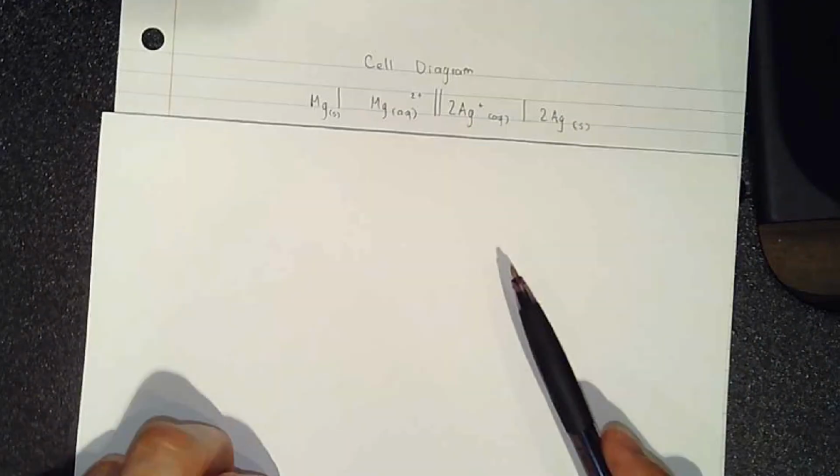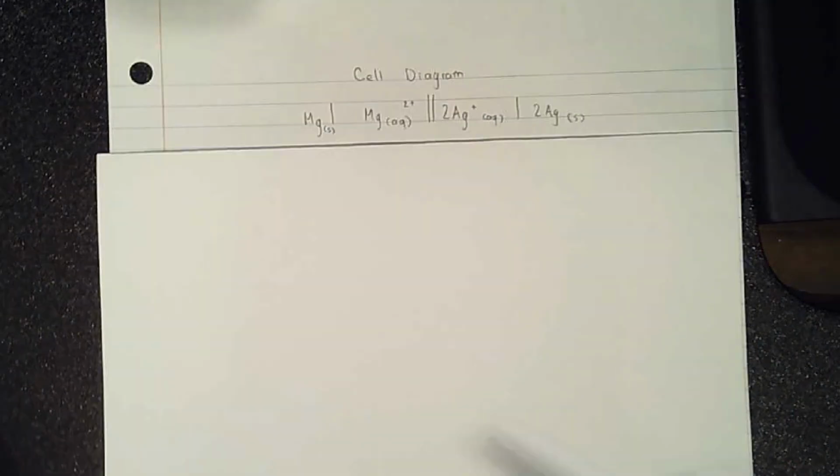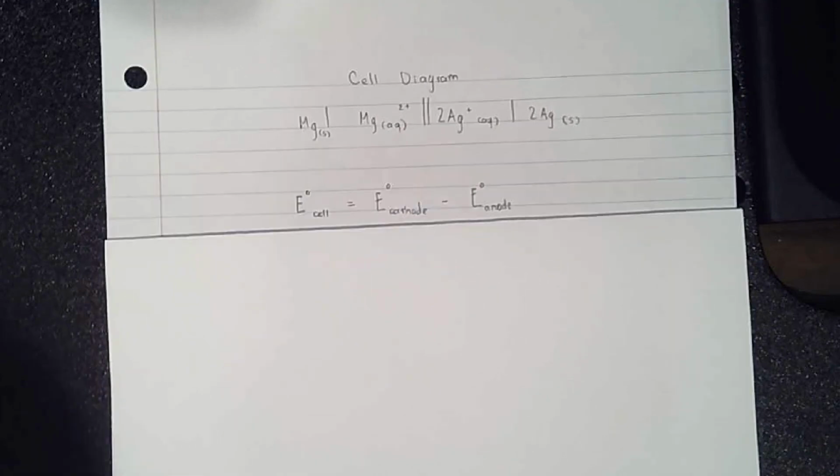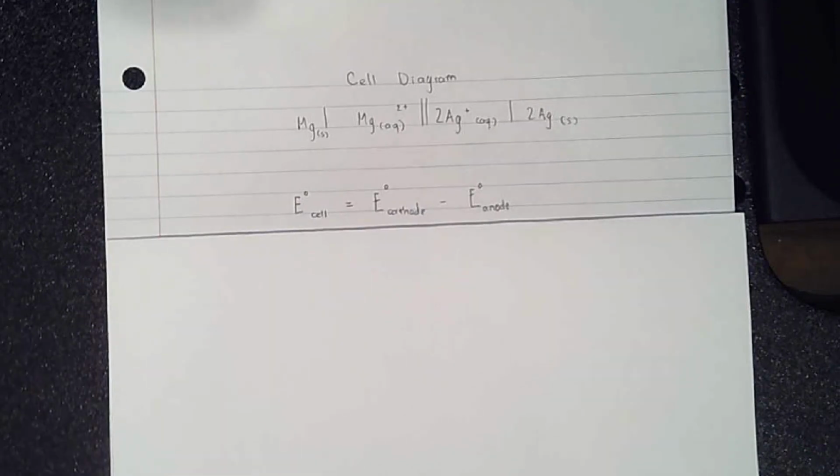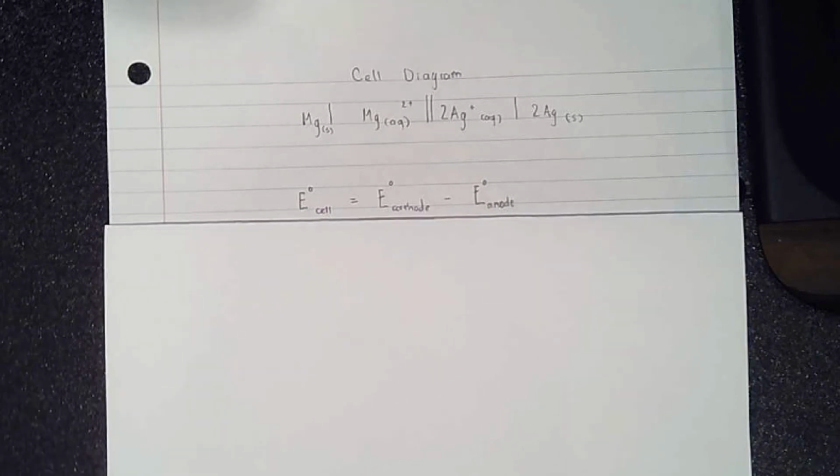Excellent. With our cell diagram, we can now refer back to the electric potential equation to find the electric potential of our cell. If you recall, electric potential of our galvanic cell could be found by simply subtracting the electric potential of the anode from the electric potential of the cathode.